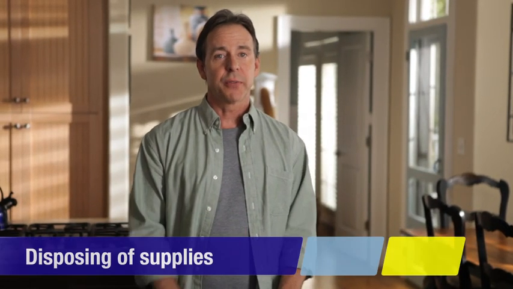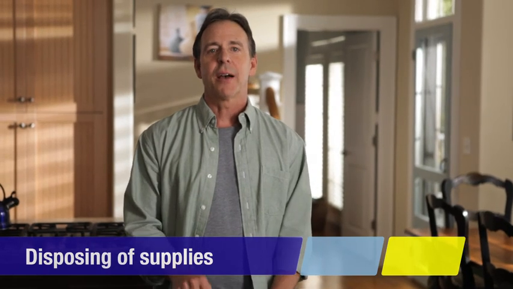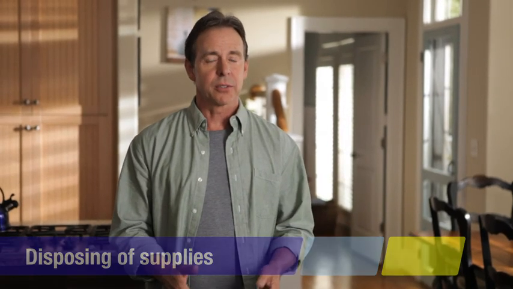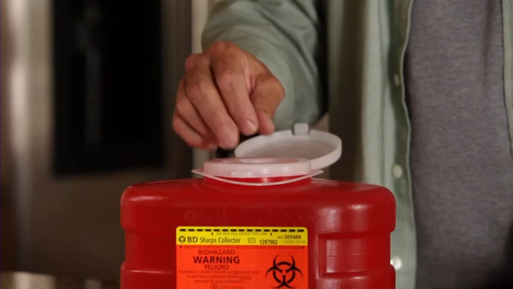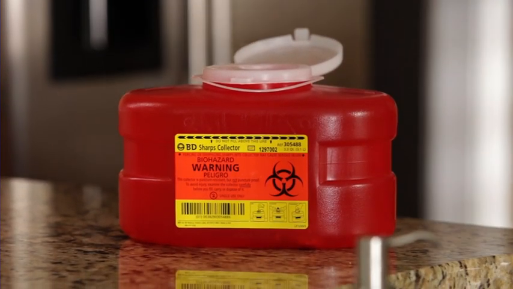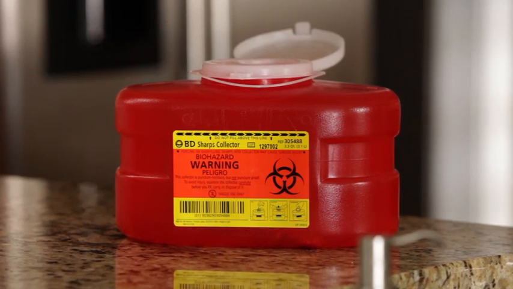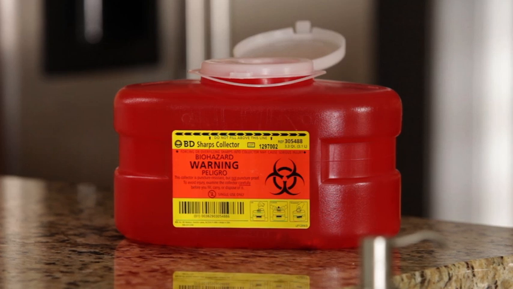Now you'll need to dispose of things safely. Do not reuse the pre-filled syringe. And to avoid needle sticks, never recap the needle. Just place the used pre-filled syringe in a closable, puncture-resistant container. You can use a red biohazard container called a Sharps container. These can usually be bought at a local pharmacy.